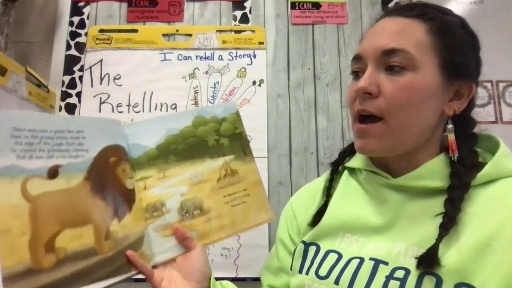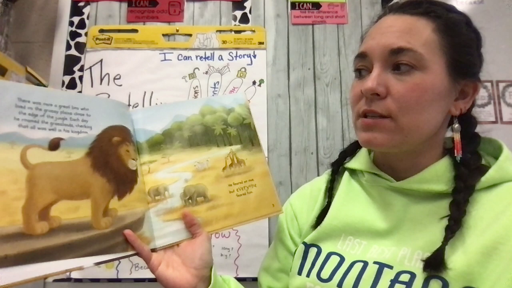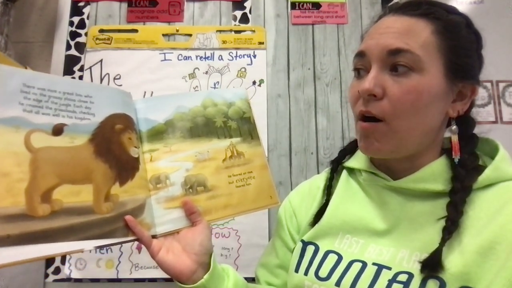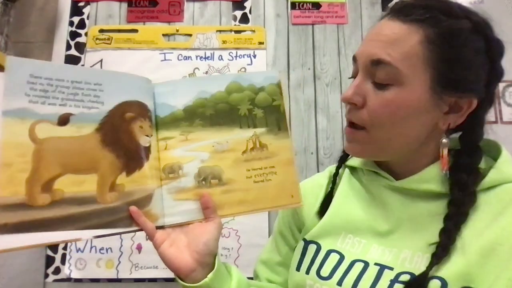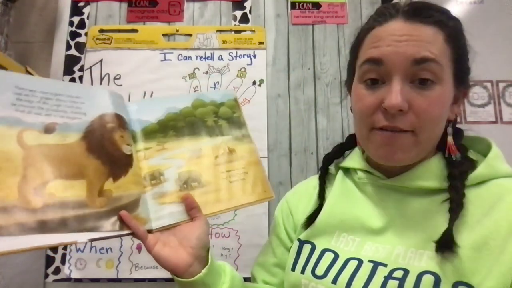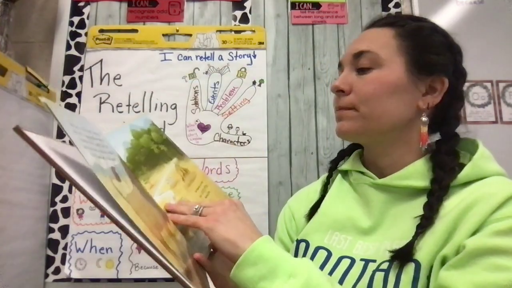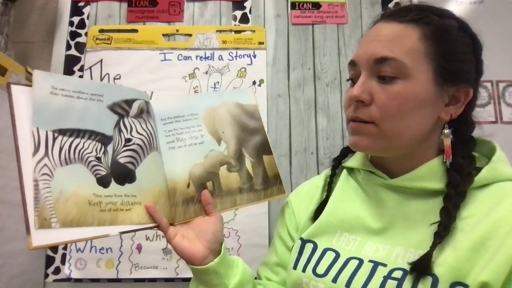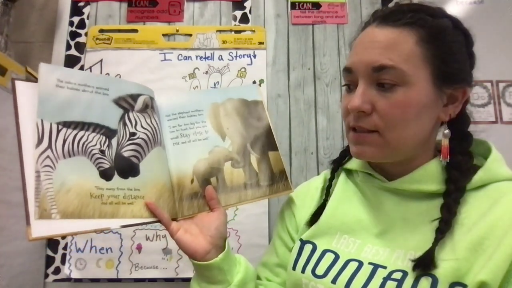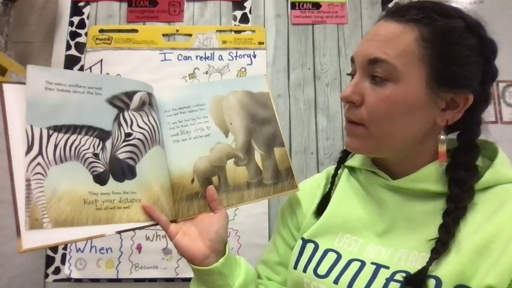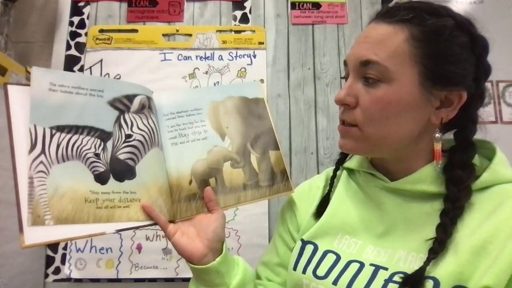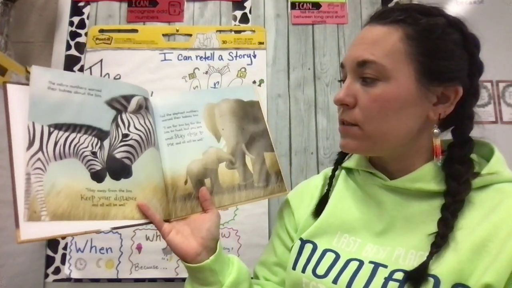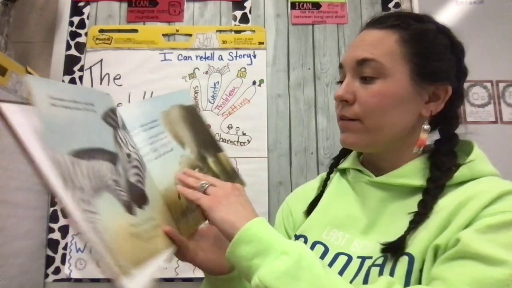There once was a great lion who lived on the grassy plains close to the edge of a jungle. Each day he roamed the grasslands, checking that all was well in his kingdom. He feared no one, but everyone feared him. The zebra mothers warned their babies about the lion. Stay away from the lion, keep your distance, and all will be well. All the elephant mothers warned their babies too. I am far too big for the lion to hunt, but you are small. Stay close to me, and all will be well.